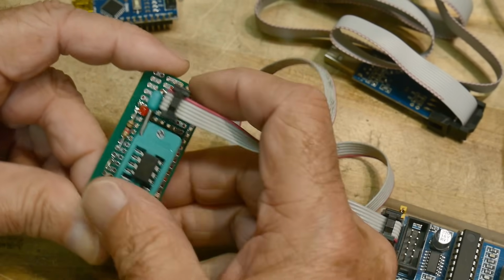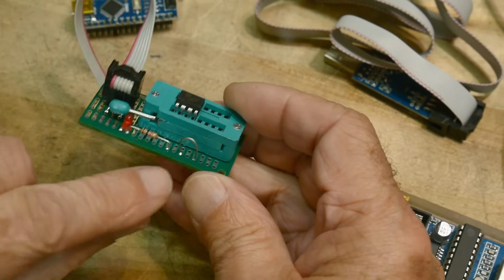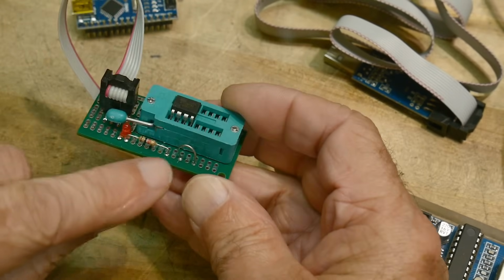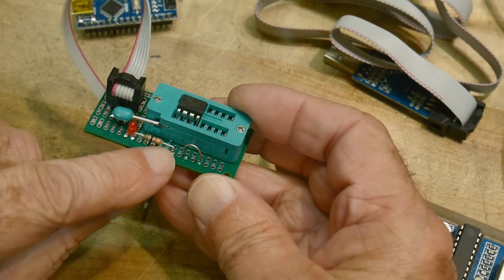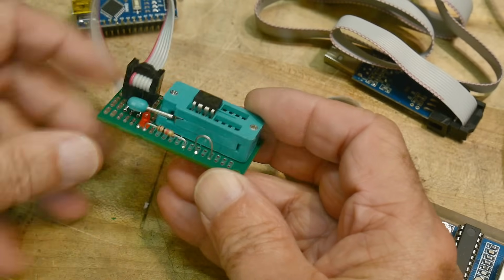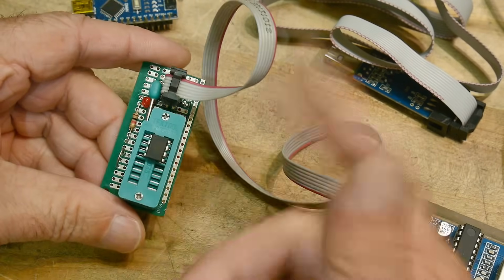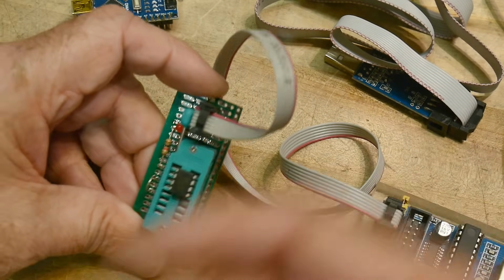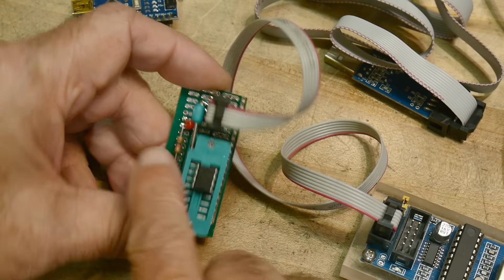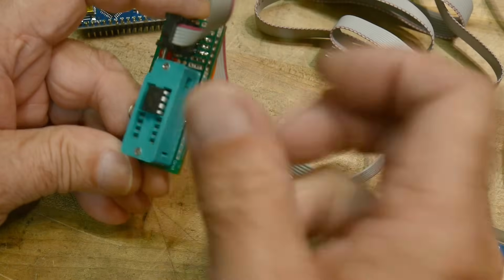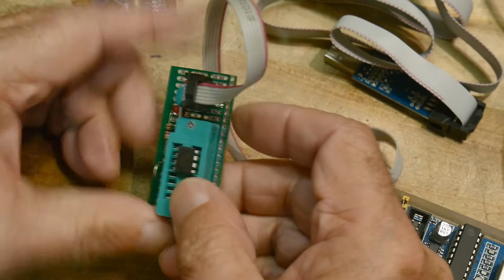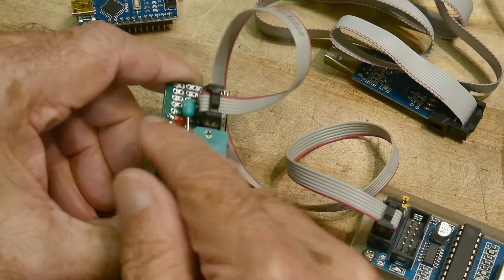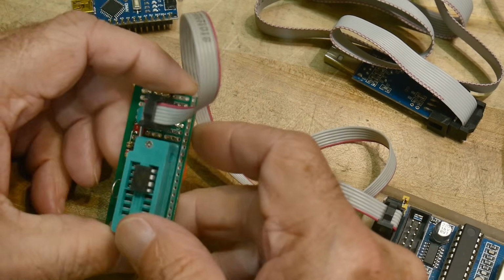I also added on mine, on pin 2 of the device, a little resistor with an LED. So if you're not sure whether your device is working or your programming is not working, you can download a Blink program and blink the LED. It's hooked up to pin 2. You can set up a little Blink program and blink that and say, oh, okay, it's working pretty good.